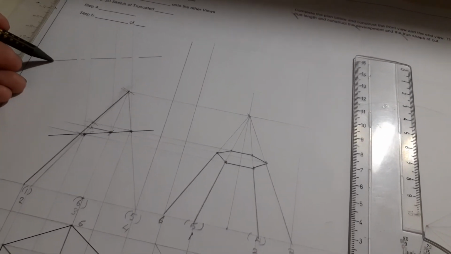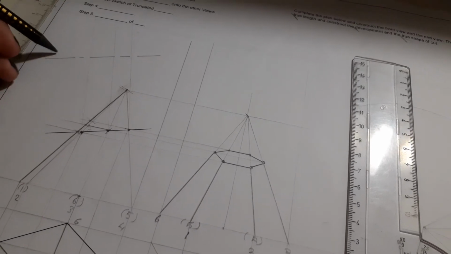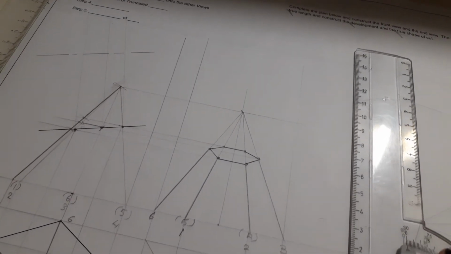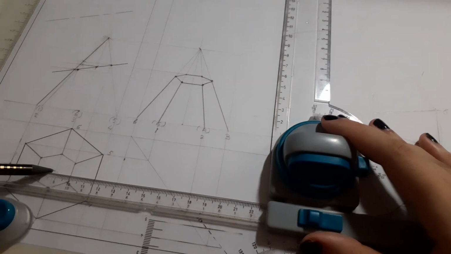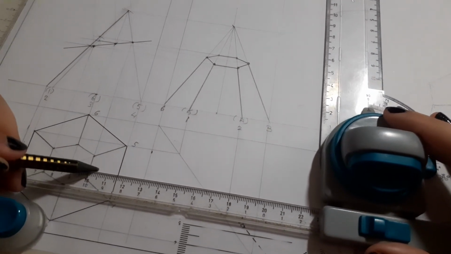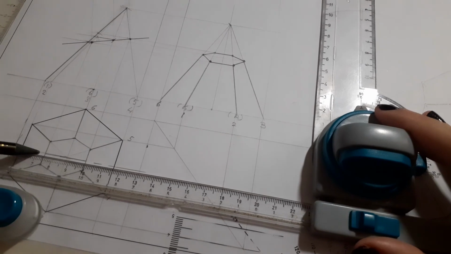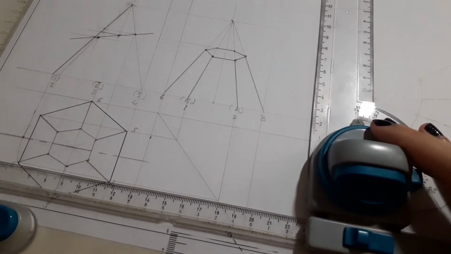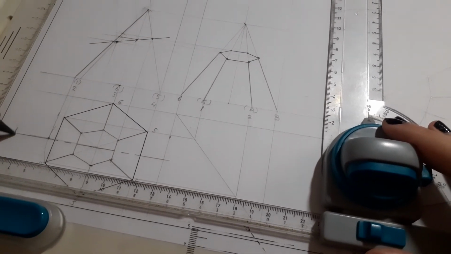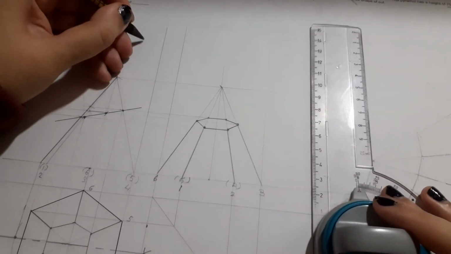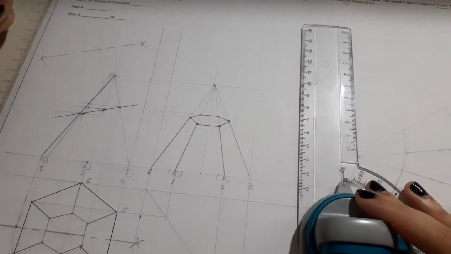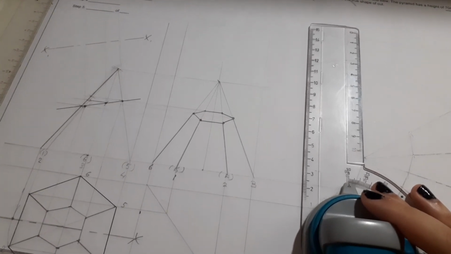Now, this line is gonna be this line over here in the middle of the plan. So this line is x, and this one's gonna be x1, because they're the same line.